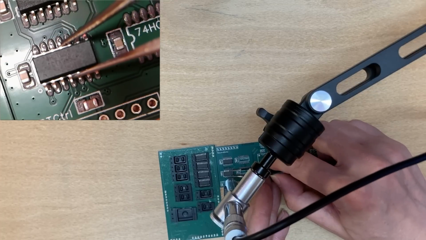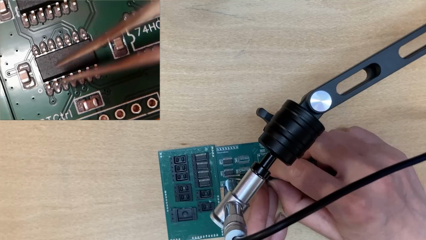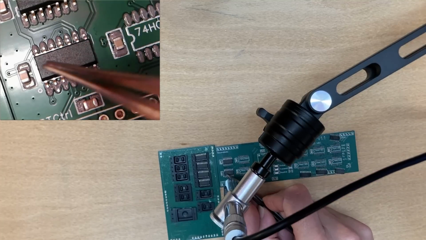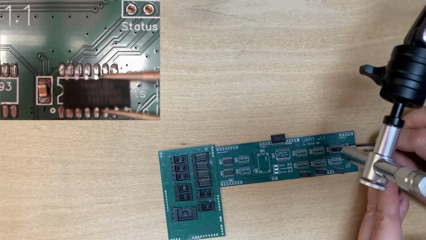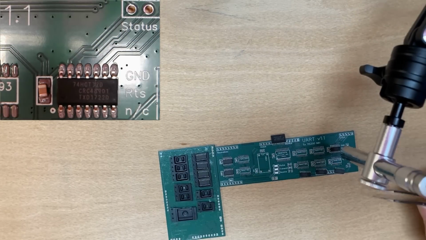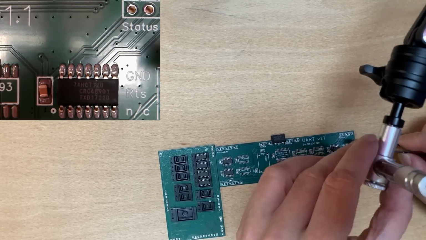Because this was one of the NAND gate chips, 7400, we used a previously redundant one of these for the ready to receive signal. That was where we had a spare OR gate.